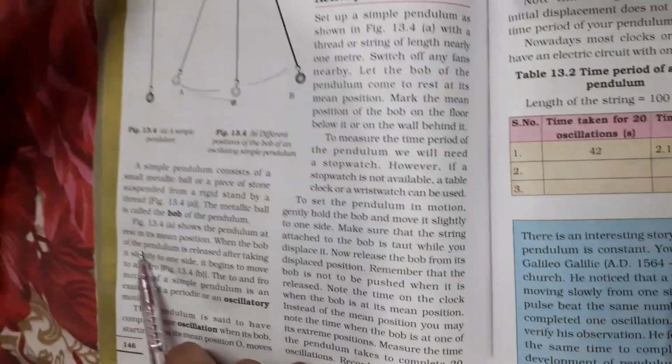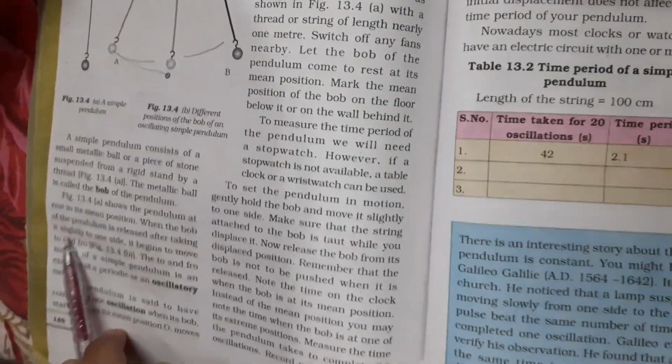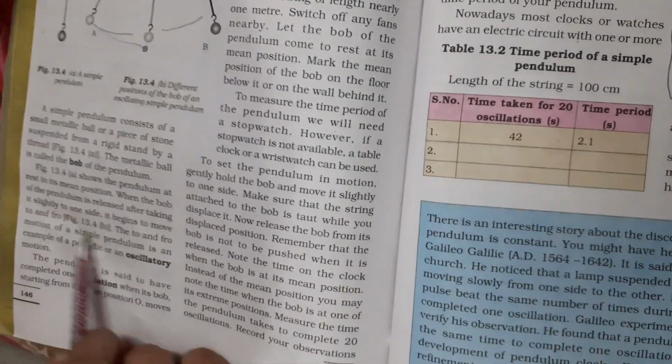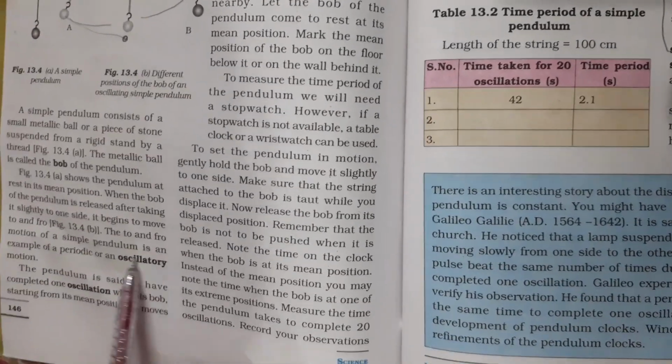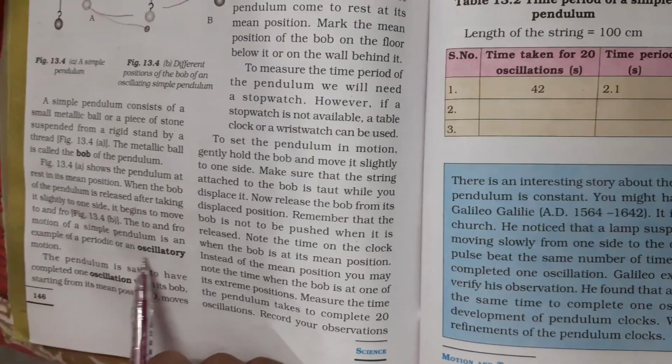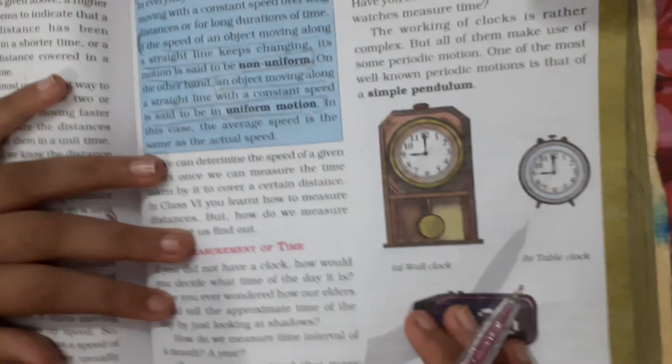Now when the bob of the pendulum is released after taking it slightly to one side, it begins to move to and fro. The to and fro motion of a simple pendulum is an example of a periodic or an oscillatory motion.